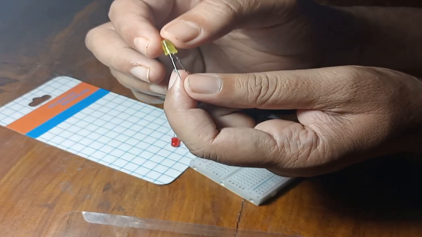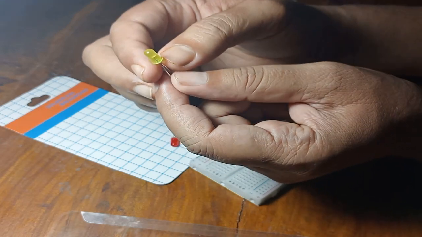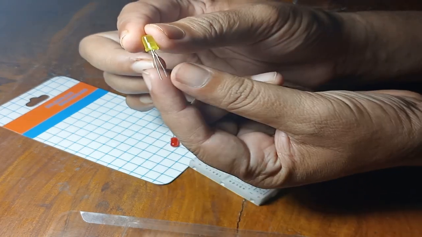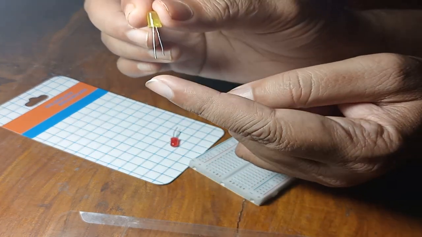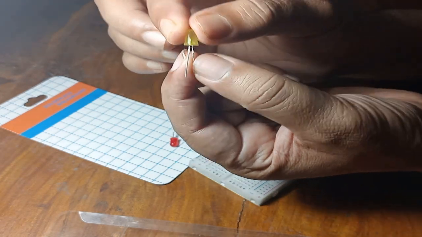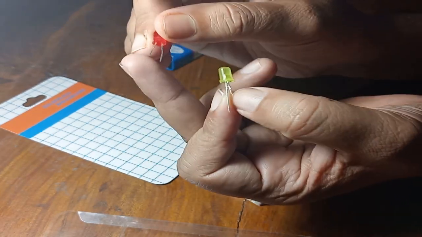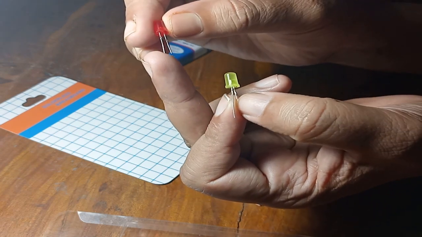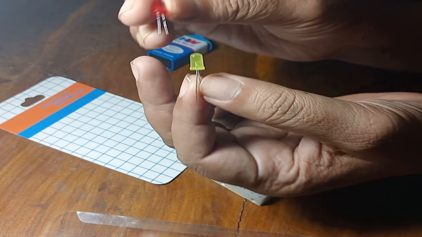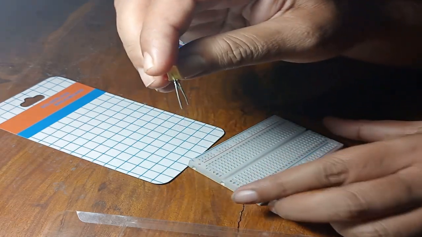So let me show you how we can do this with the help of our breadboard. First we will create a parallel connection. Suppose I have one LED. I need to first know which is the longer side and which is the shorter side. In the same way, parallelly I need to keep another LED. This LED also has a longer side and a shorter side. The longer side is called the anode, means positive, and the shorter side is called the cathode, means negative. We need to keep both the LEDs in this way. So let me show you this on the breadboard.